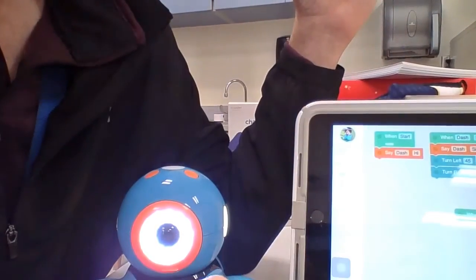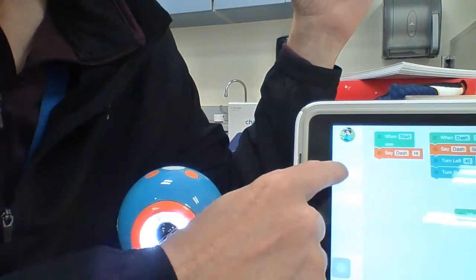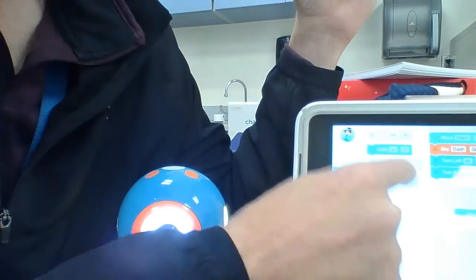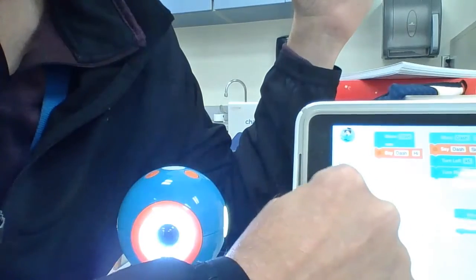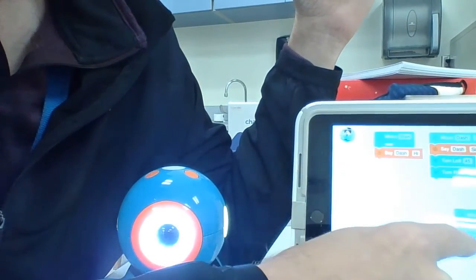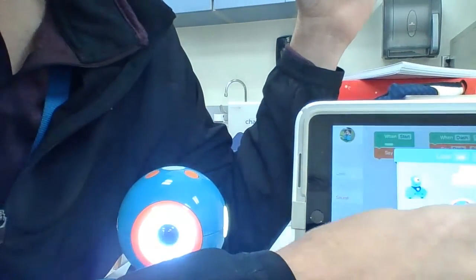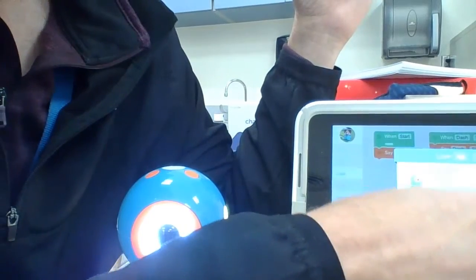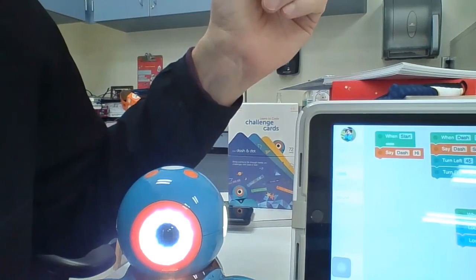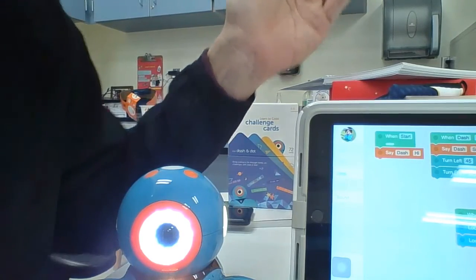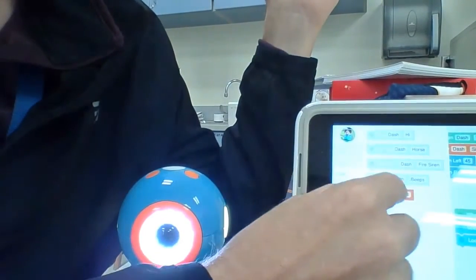So you're going to make them look up and down. So I'm just going to make them look up. And then we're going to make them look down. So notice I'm just breaking this word problem apart, taking it by steps. Make them look down. And then make a sound, right? It doesn't say I have to have a specific sound. It just says make a sound.